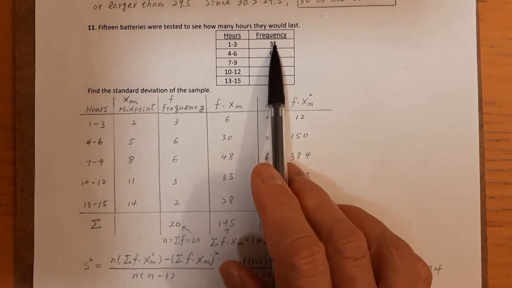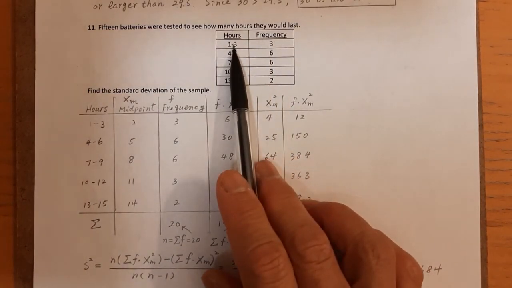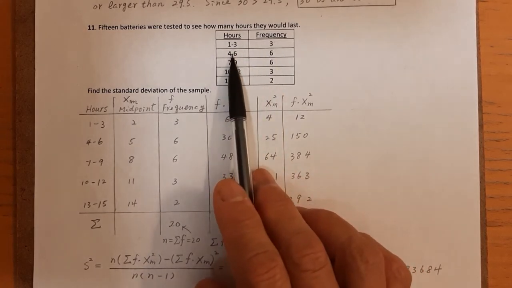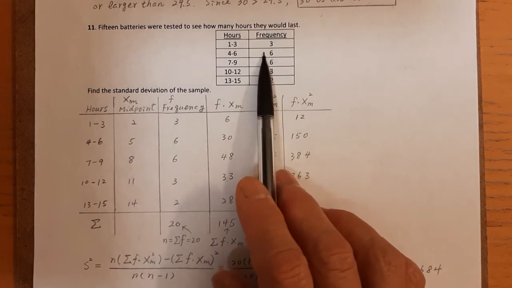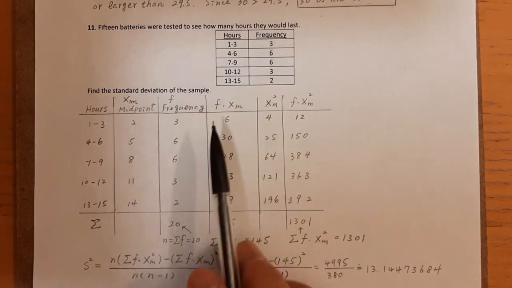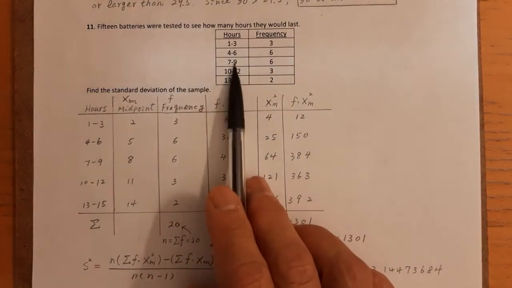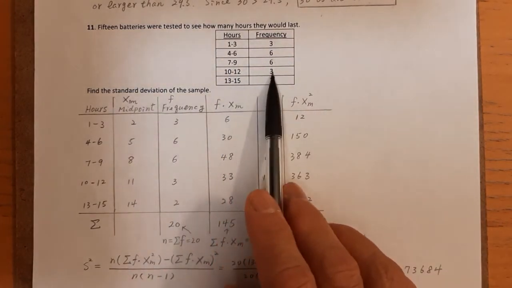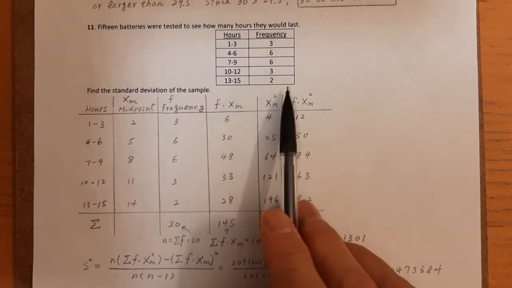The frequency 3 means 3 batteries were tested with a life between 1 to 3 hours. 4 to 6 hours has 6 batteries. The frequency means how many batteries. 7 to 9 has 6 batteries. 10 to 12 has 3 batteries. 13 to 15 hours has 2 batteries.